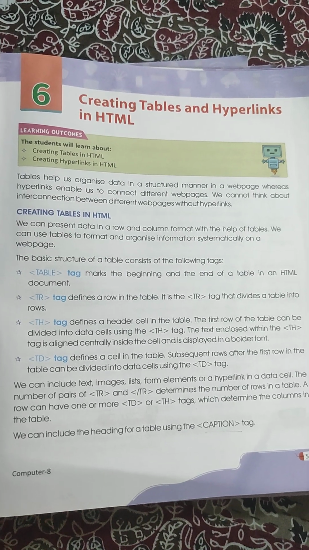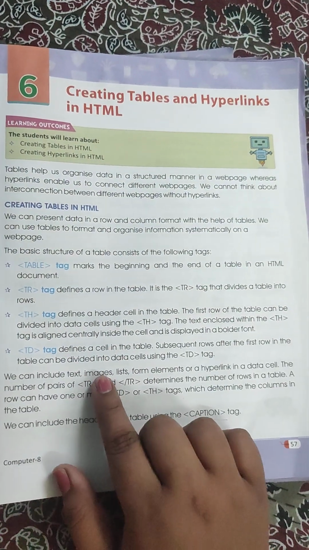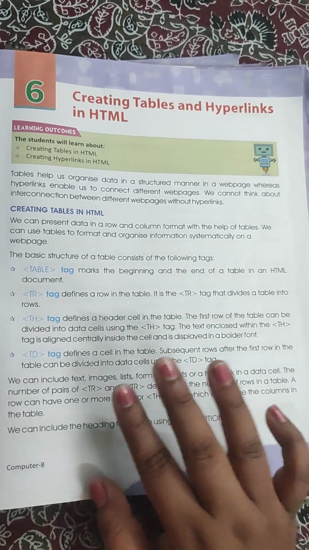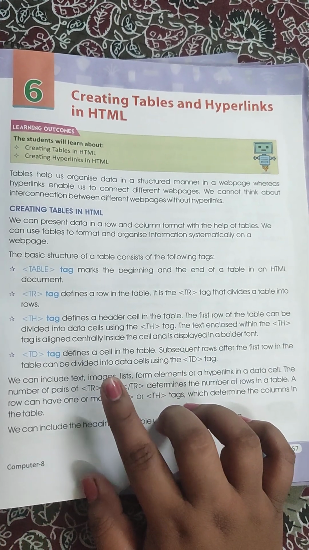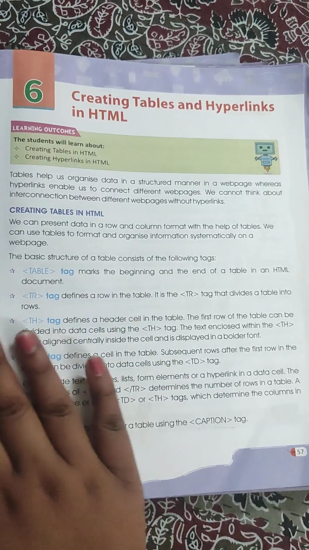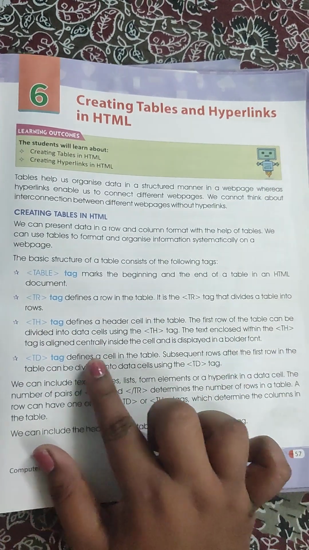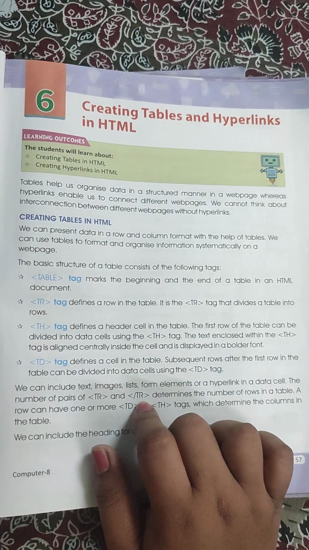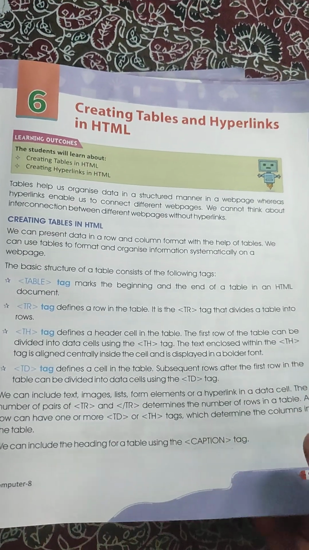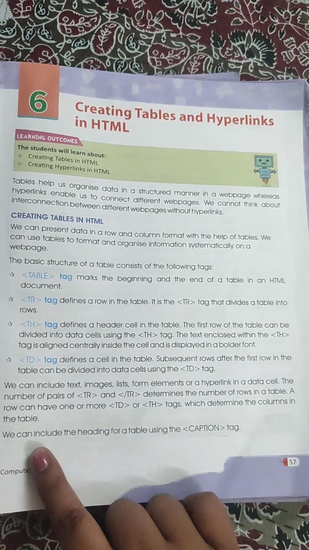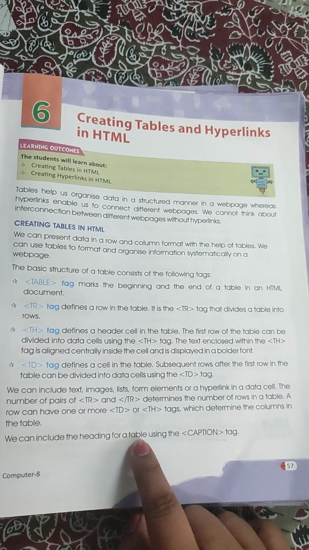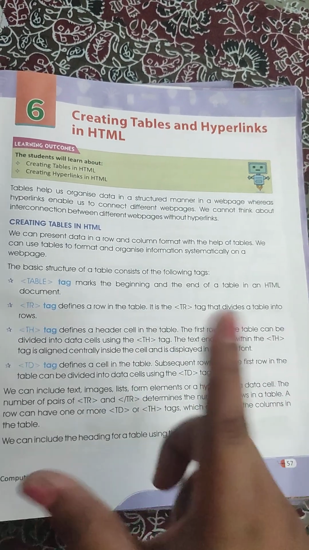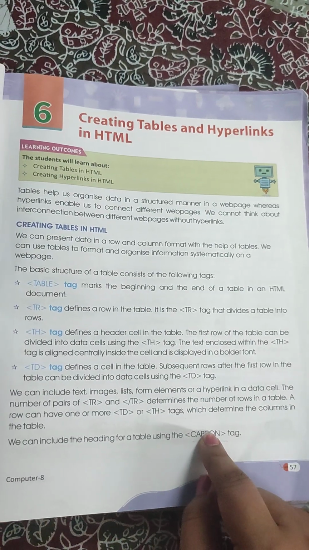When you are defining any row, we use the tr tag and the closing tr tag. We can include the heading for a table using the caption tag. While giving the heading of the full table, we use the caption tag.